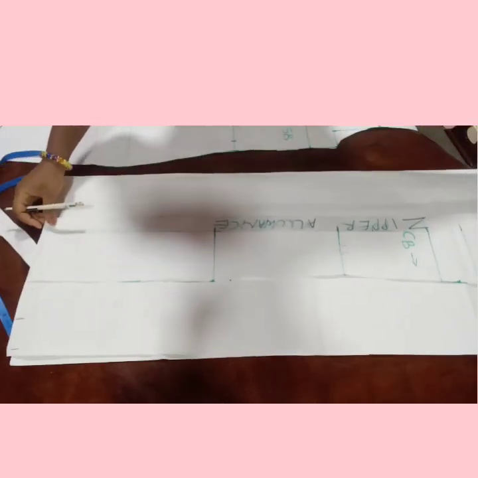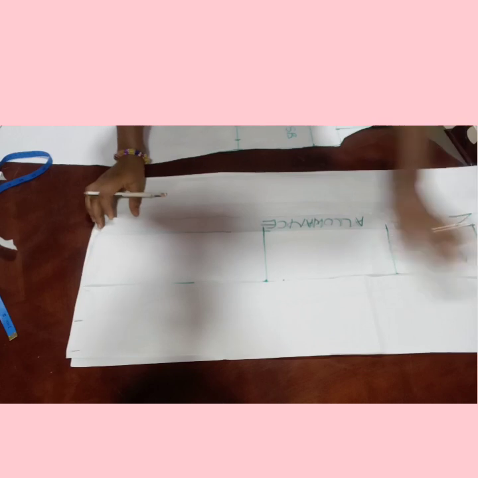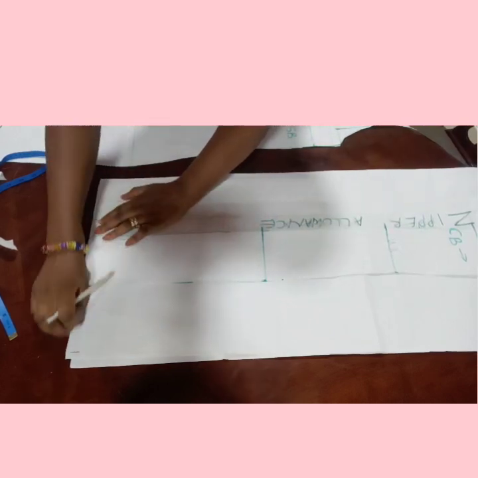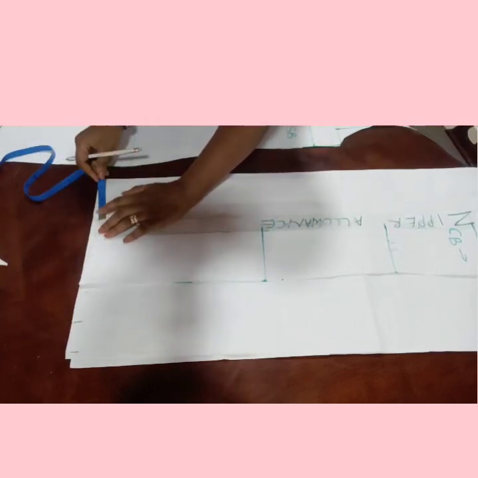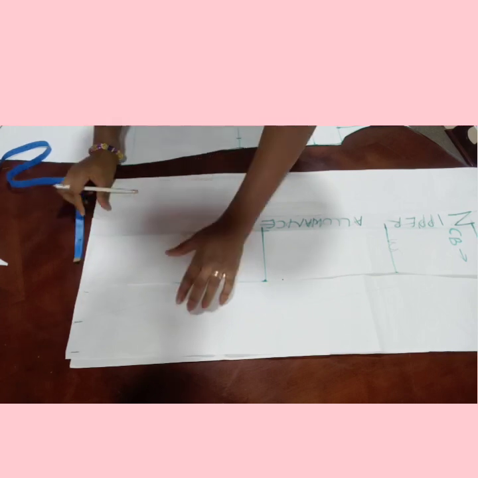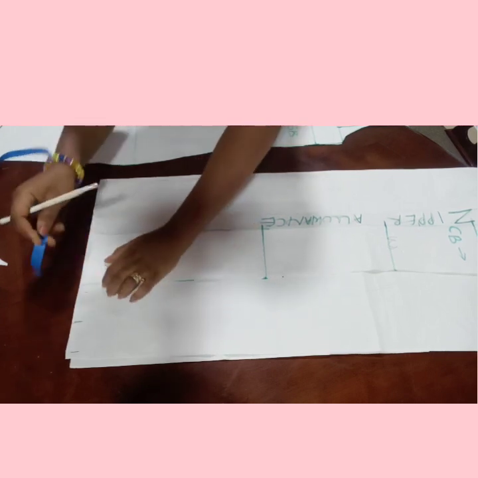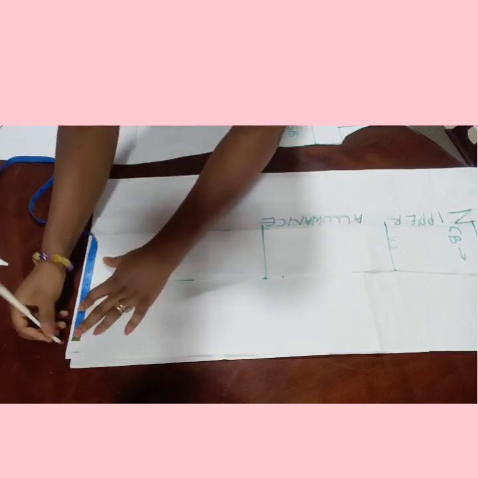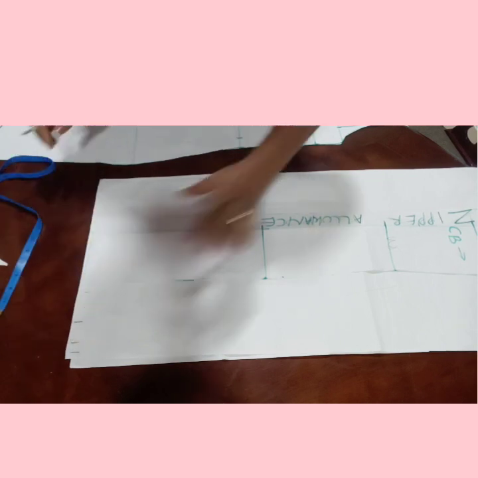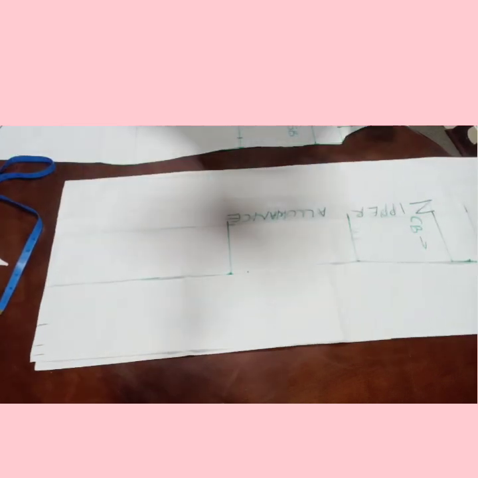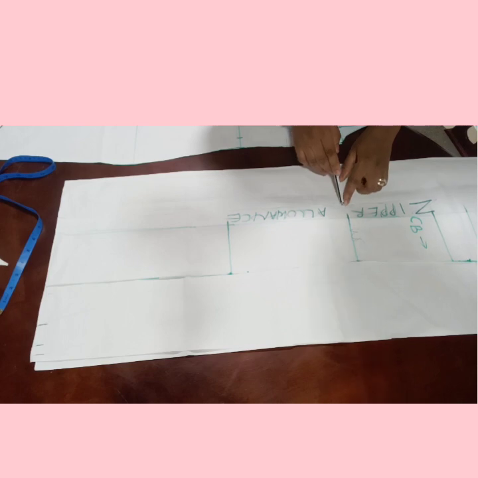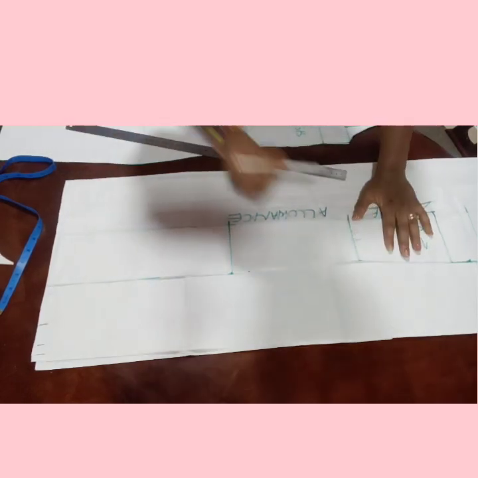Take the center like this, place it in the middle. Place it such that you have 4 inches this way and you have 4 inches this way. And you also have 4 inches this way. Okay, and then the same way we did before, you now connect from the waistline.